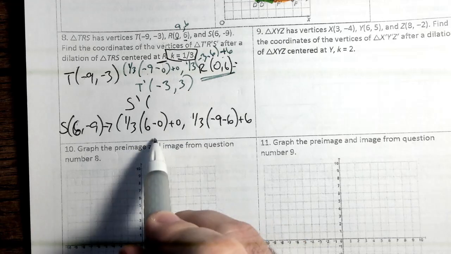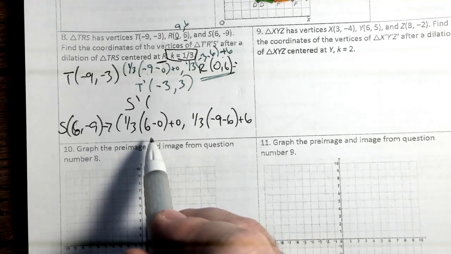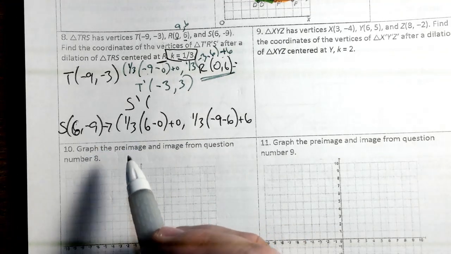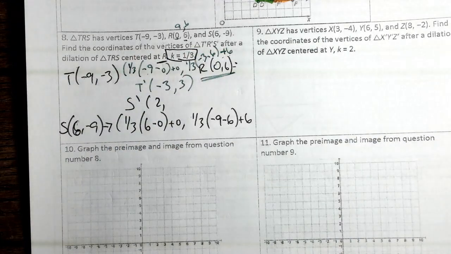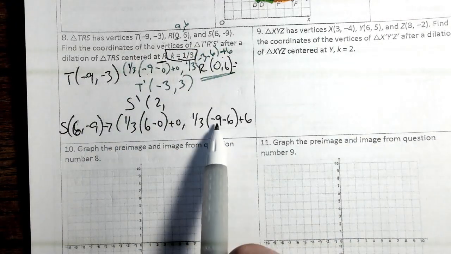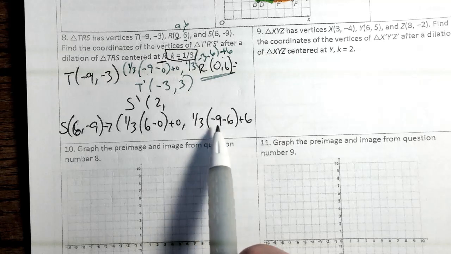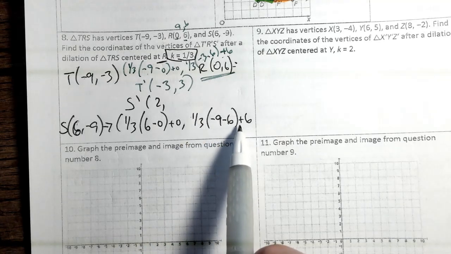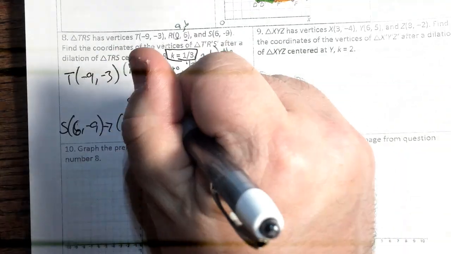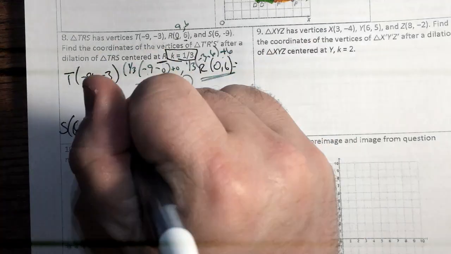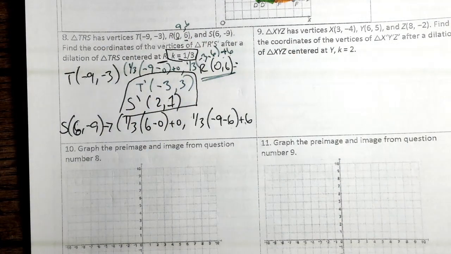So 6 minus 0 is 6, 1/3 of that is 2, and 2 plus 0 is 2. -9 and -6 make -15, 1/3 of -15 is -5, and -5 plus 6 makes +1. So here's your S prime (2, 1), and T prime, and remember R was the same.